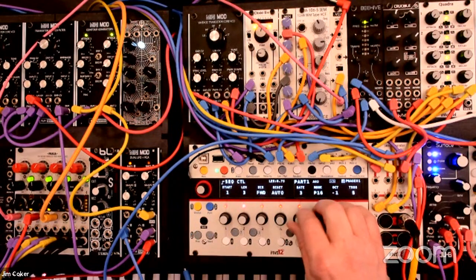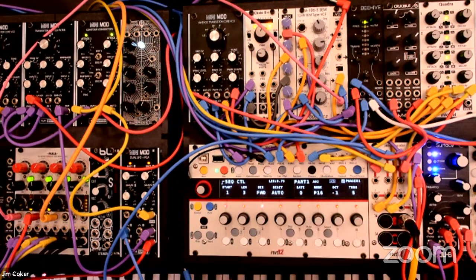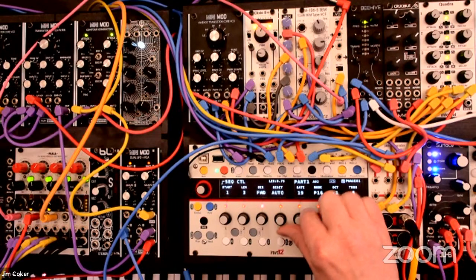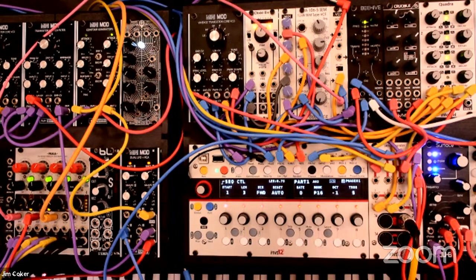So one way to resolve this is to bring the rate back down to 0 and reset on the bar line. And there are lots of interesting little tricks, so you can pull them out of phase, kind of by ear to where you like it, and bring the rate back down to 0. They'll stay out of phase.